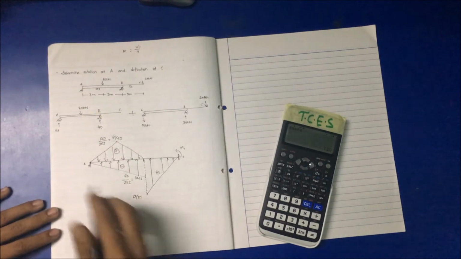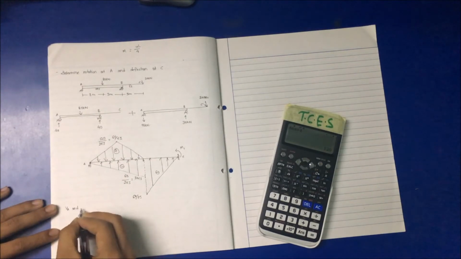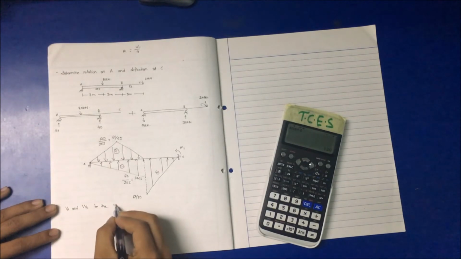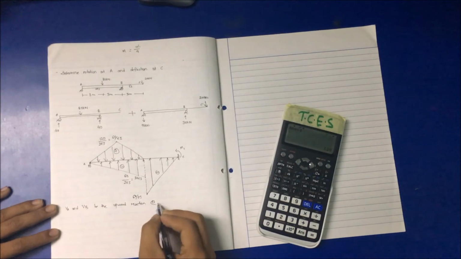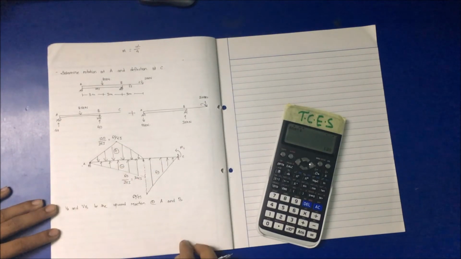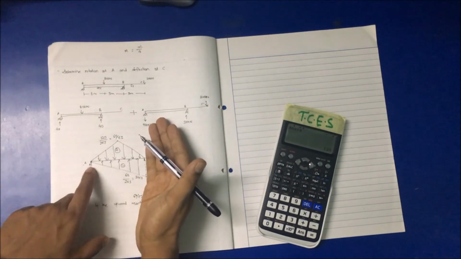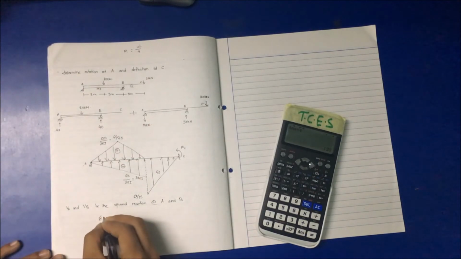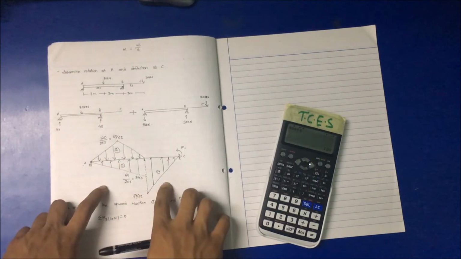So let us suppose VA and VB be the upward reactions at A and B. Then we take moment about the left portion of B only in the conjugate beam, okay, in the conjugate beam.